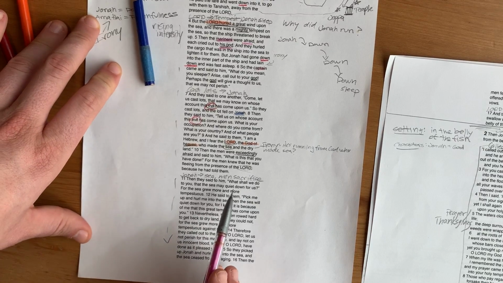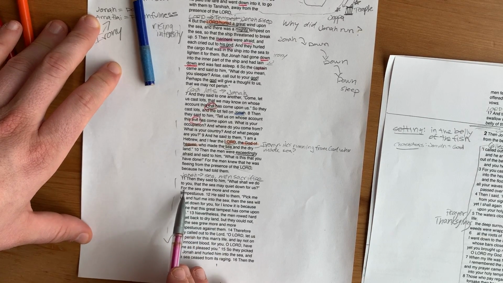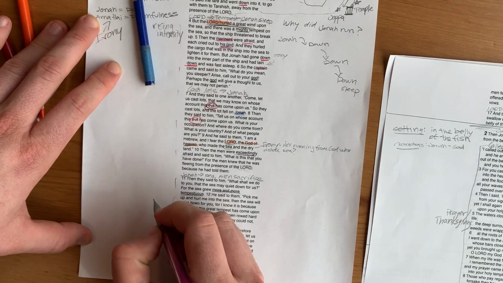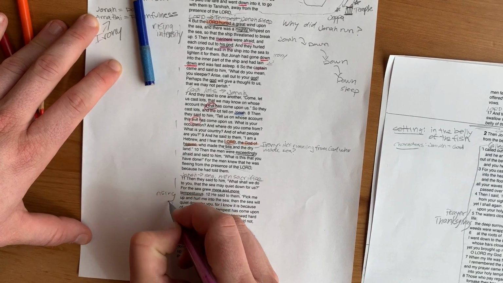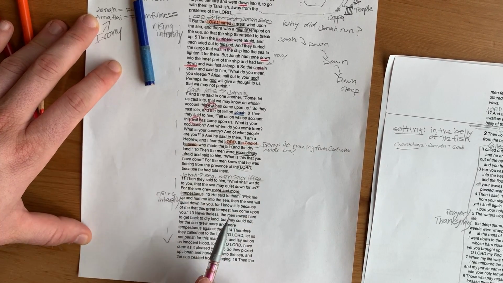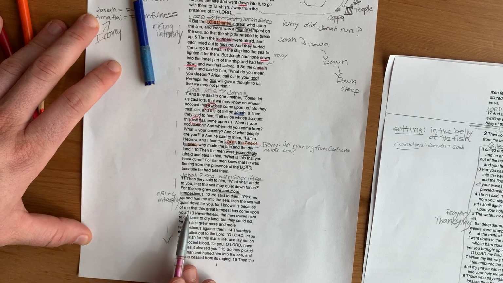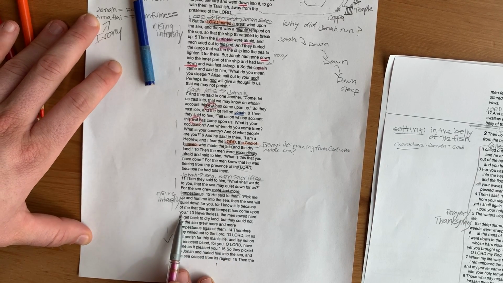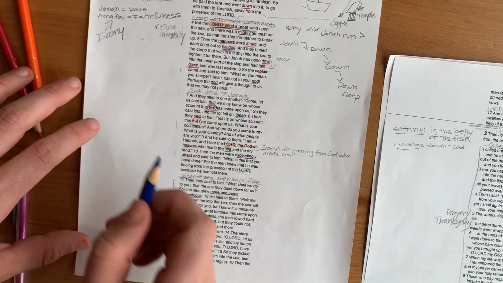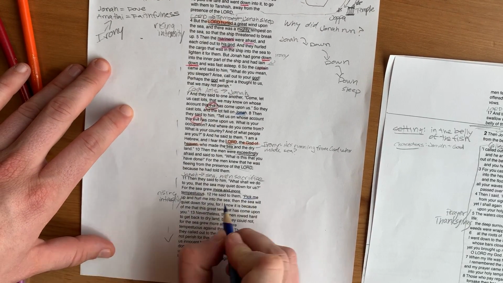Then he said to him, what shall we do to you that the sea may quiet down for us? For the sea grew more and more tempestuous. So yeah, just speaking of the story, like just rising intensity, I can just picture it. For I know it is because of me that this great tempest has come upon you. So you have Jonah now saying, pick me up and hurl me into the sea.